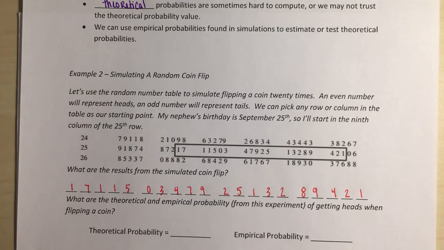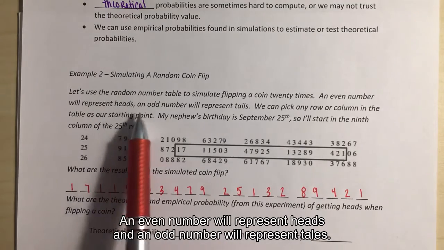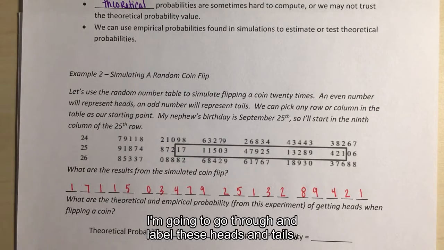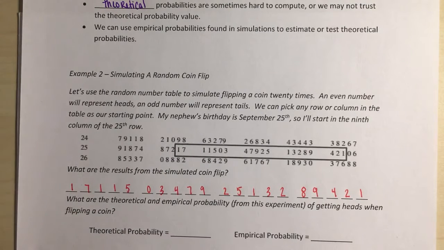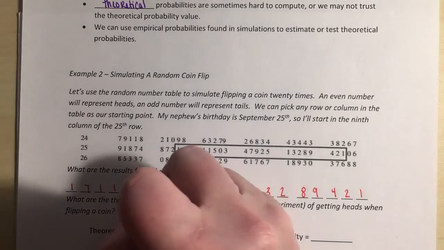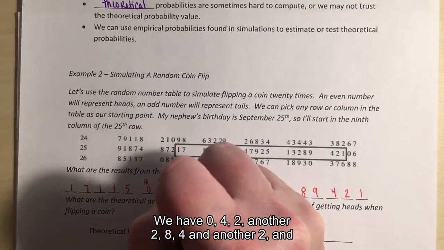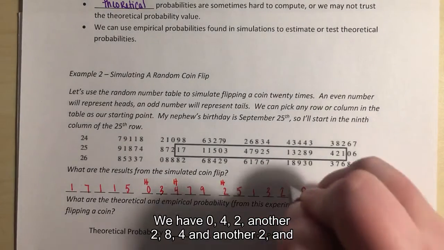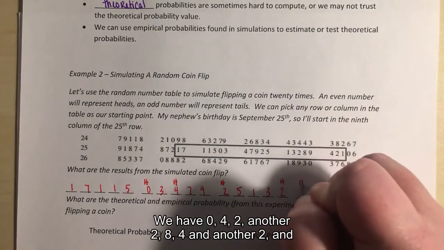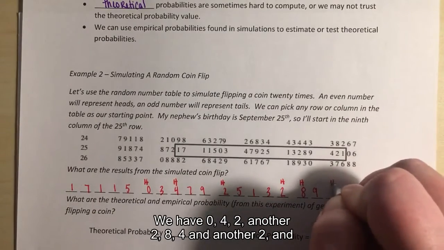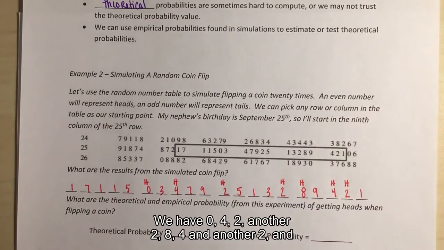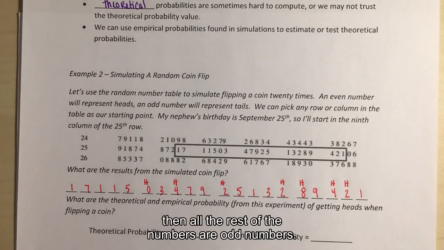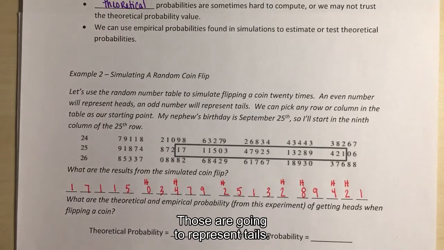An even number will represent heads and an odd number will represent tails. So I'm going to go through and label these heads and tails. Even number is heads, so we have 0, 4, 2, another 2, 8, 4, and another 2. And then all the rest of the numbers are odd numbers. Those are going to represent tails.